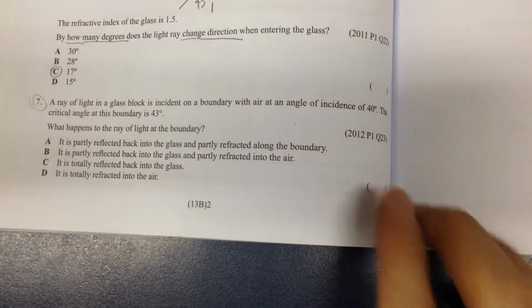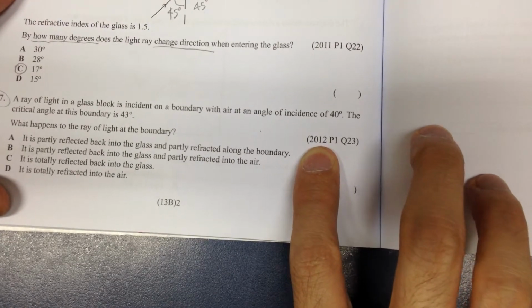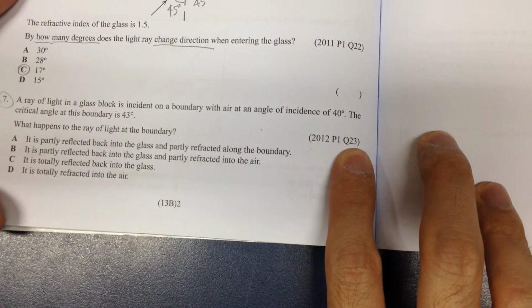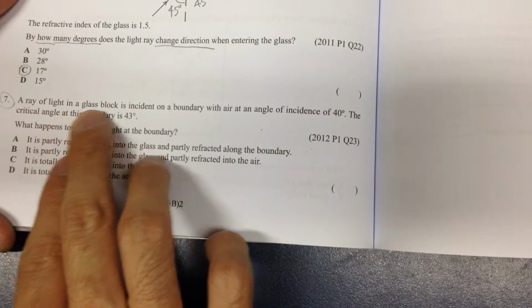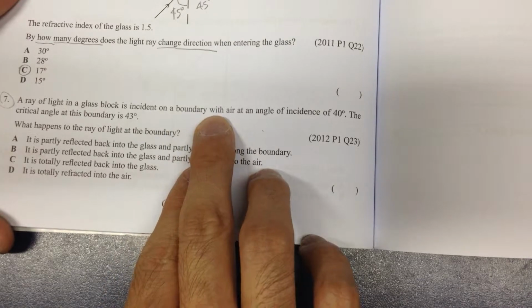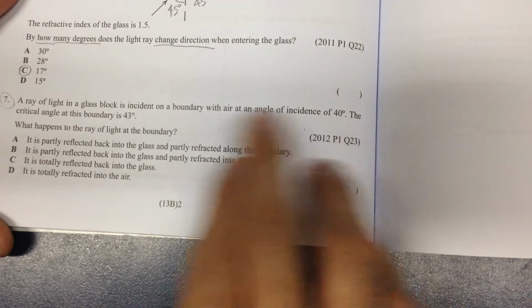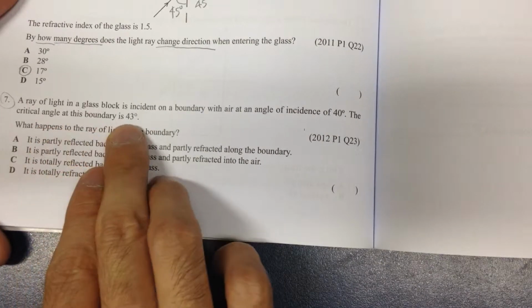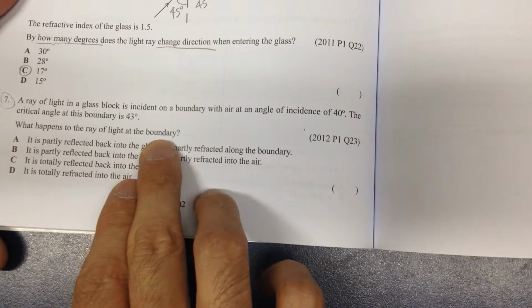Okay, so I want to look at this question on refraction again. This question is from 2012 paper 1 question 23. Let's read the question. A ray of light in a glass block is incident on a boundary with air at an angle of incidence of 40 degrees. The critical angle at the boundary is 43 degrees. What happens to the ray of light at the boundary?